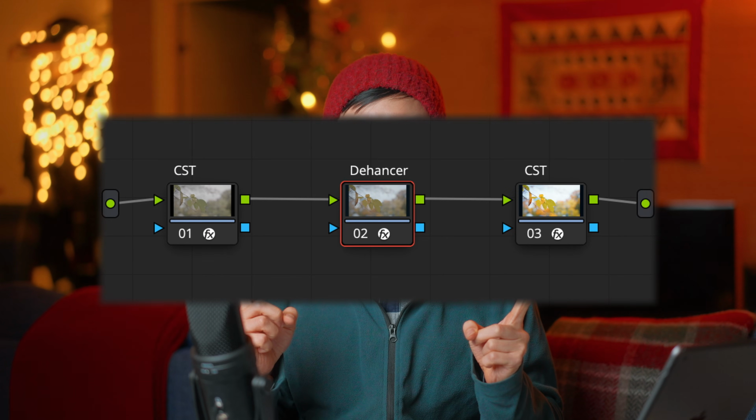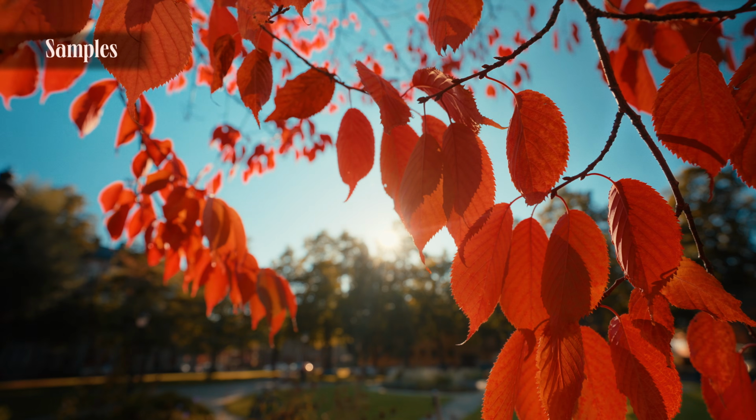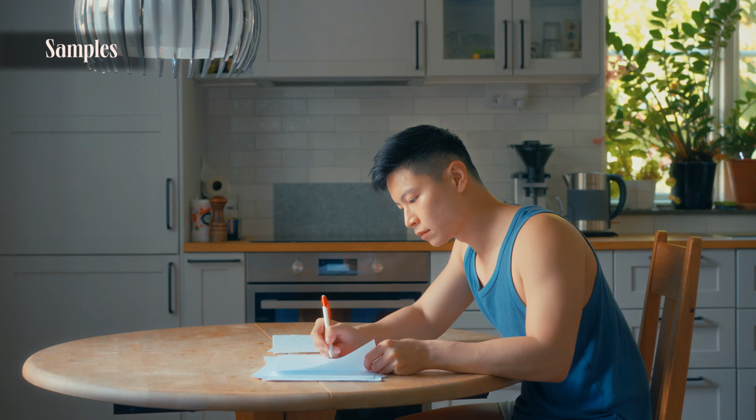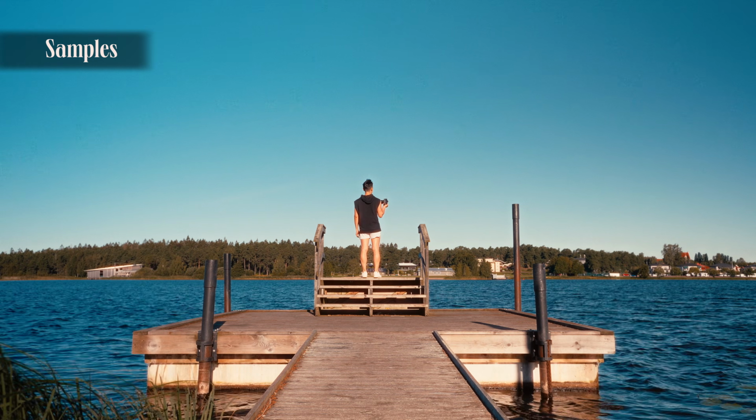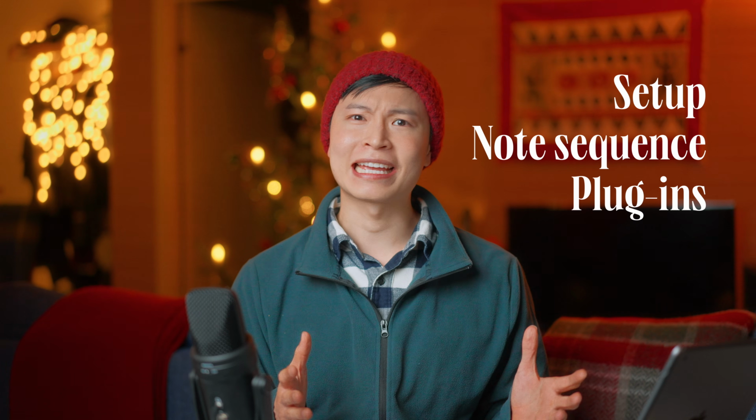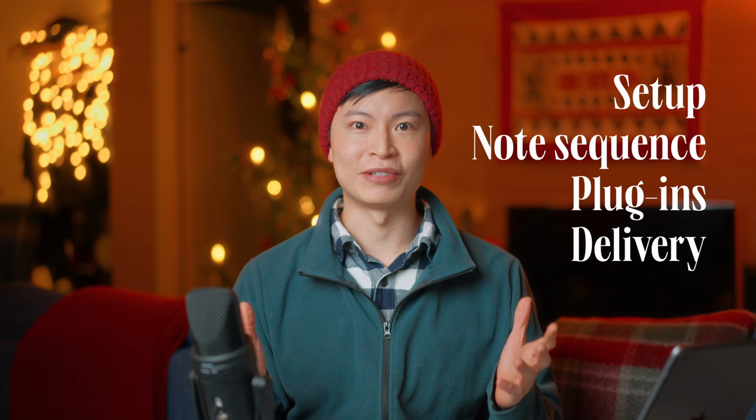This node sequence is all you need to make any footage look good, quick and consistent across any devices and platforms. In this video, I'll show you how to achieve that step by step, from setup, node sequence, plugins to delivery on DaVinci Resolve. And stick with me to the end for some extra tips and advice.